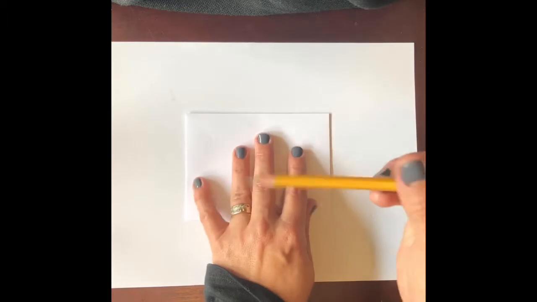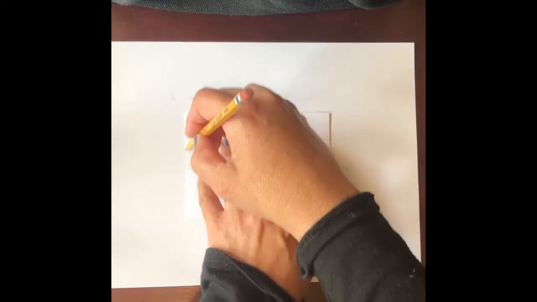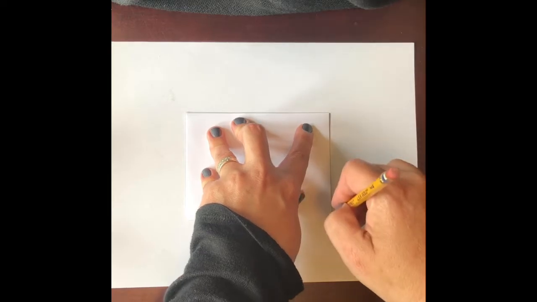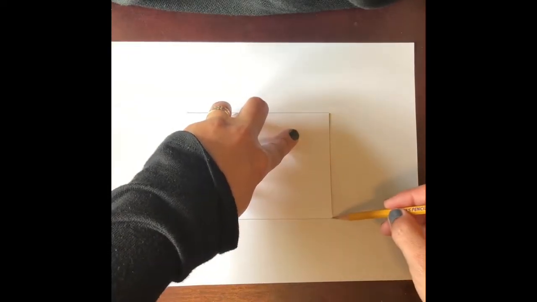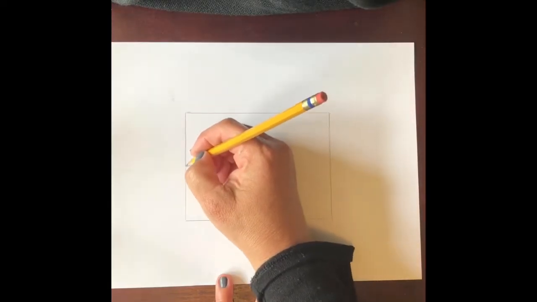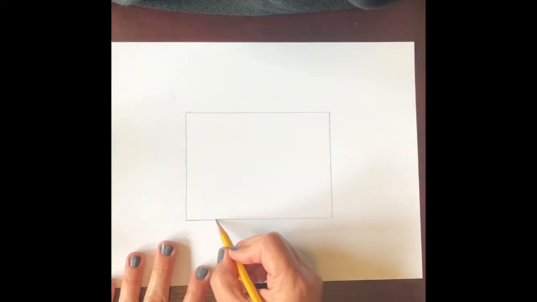Place your rectangle you're going to trace. This is an envelope. Put it in the middle of your paper. The bigger the rectangle, the bigger piece of cake you're going to draw. Once you know how to make this, you can kind of draw it without tracing a rectangle. You can just draw it yourself.